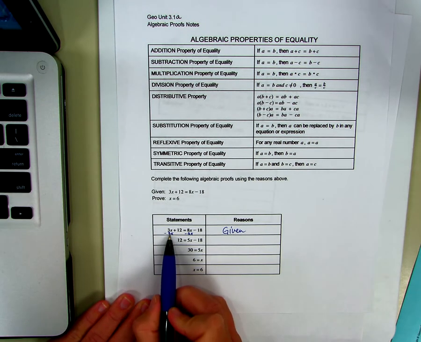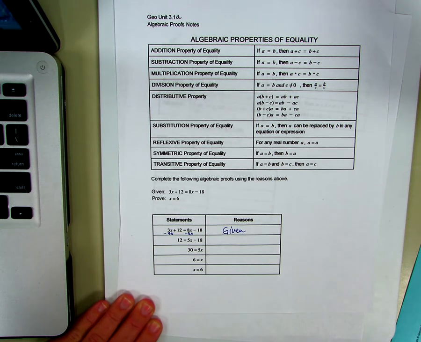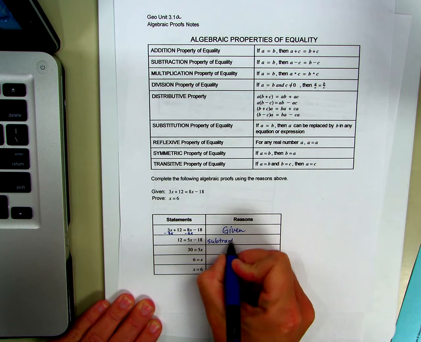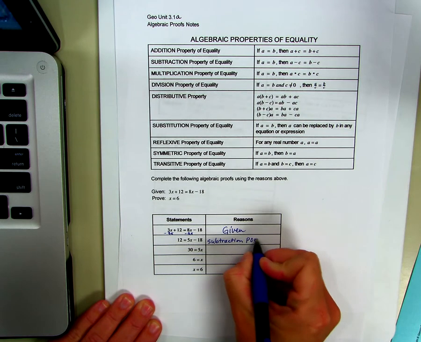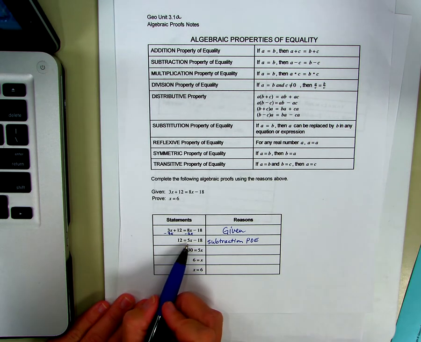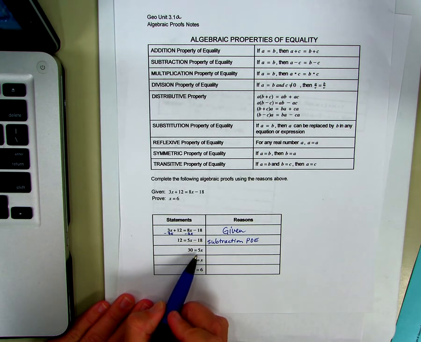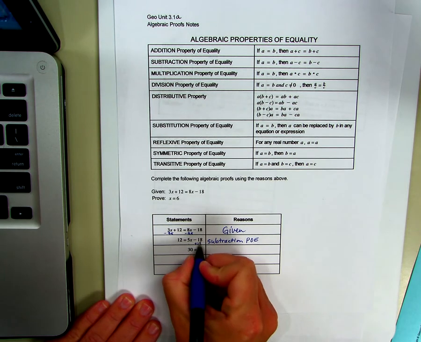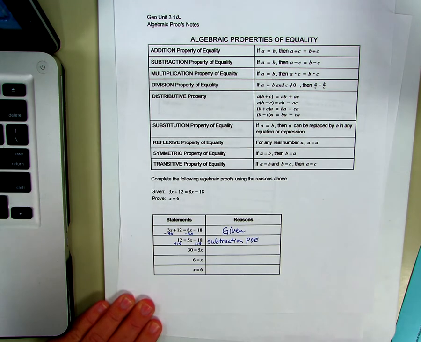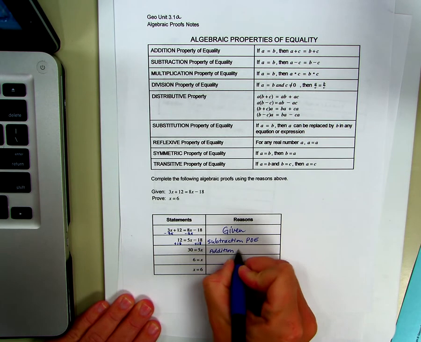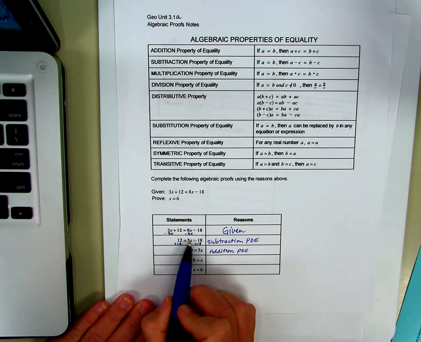Because this became 0, 8 minus 3x became 5x. This is the subtraction property of equality. All right, so now I went from 12 equals 5x minus 18 to 30 equals 5x. So what did I do? Well, I just added 18 to both sides. That's the addition property of equality.